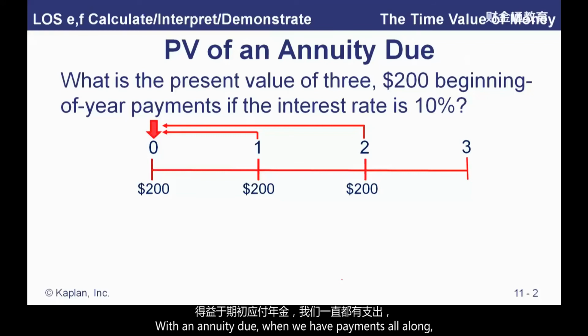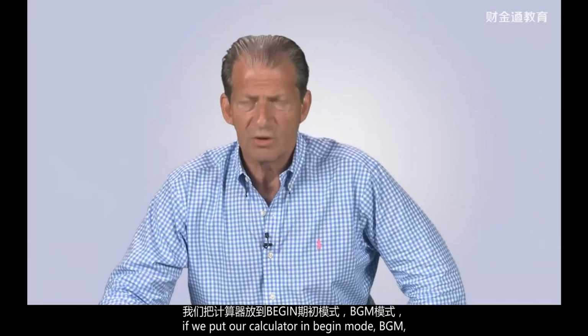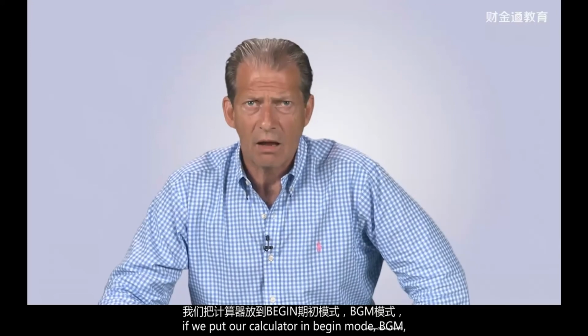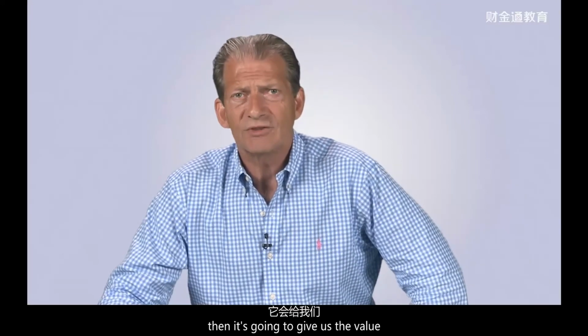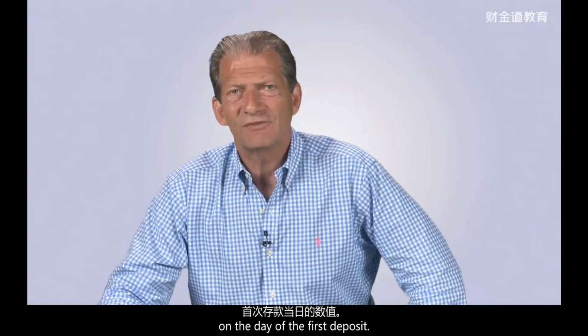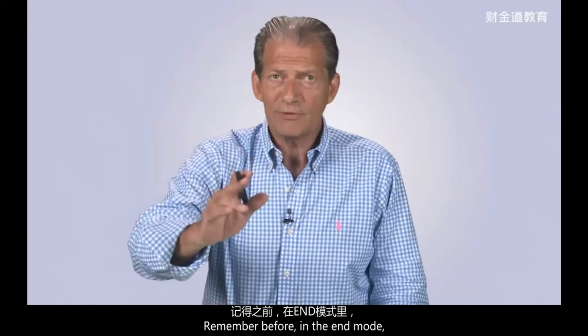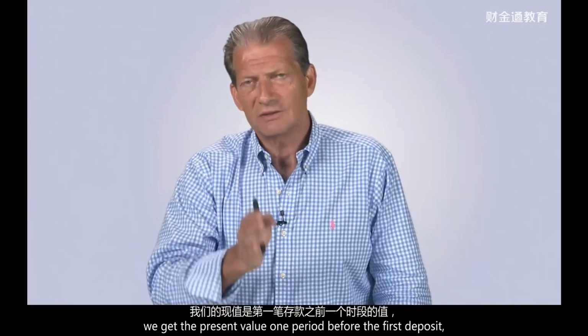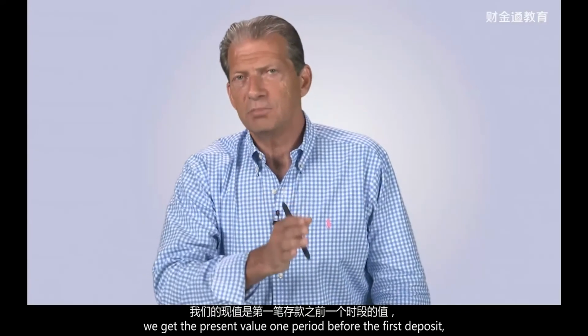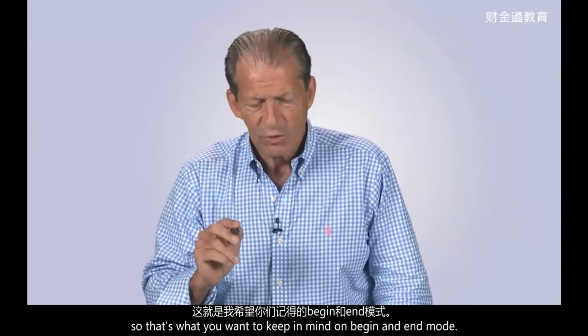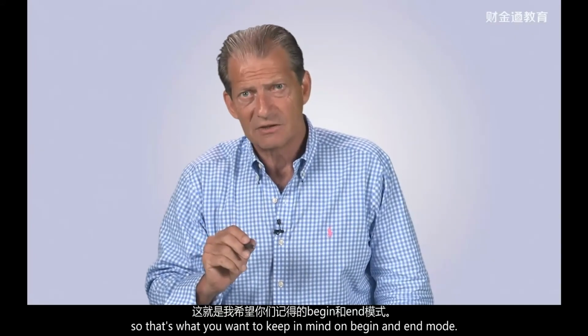With an annuity due, when we have payments all along, if we put our calculator in begin mode, BGN, then it's going to give us the value on the date of the first deposit. Remember before, in end mode, we got the present value 1 period before the first deposit. So that's what you want to keep in mind on begin and end mode.